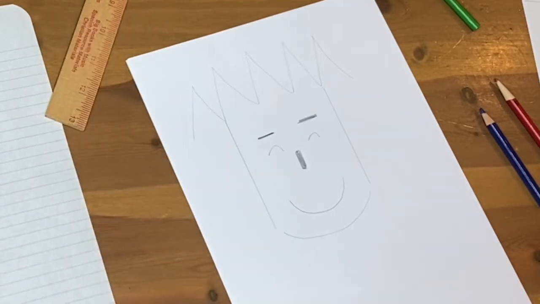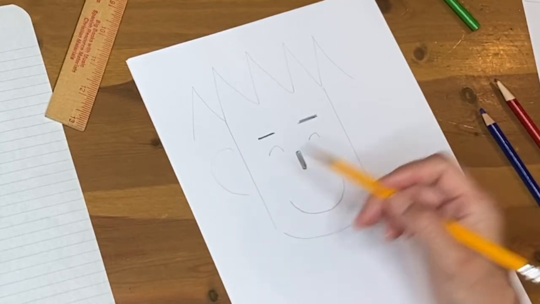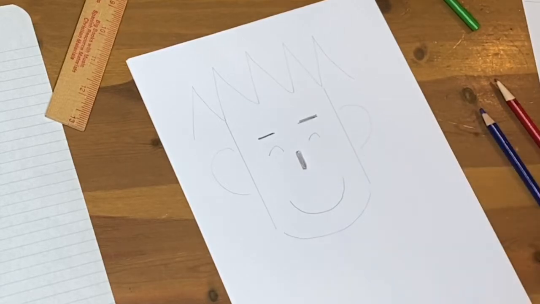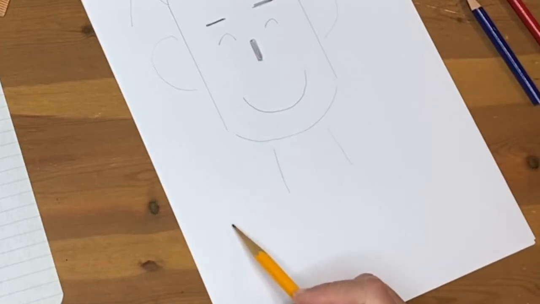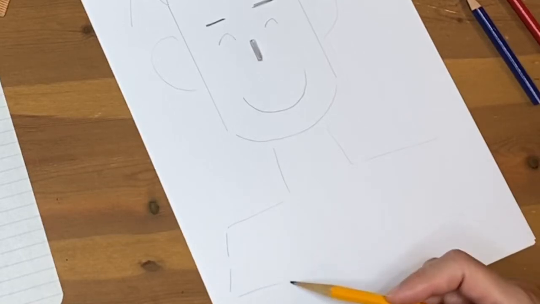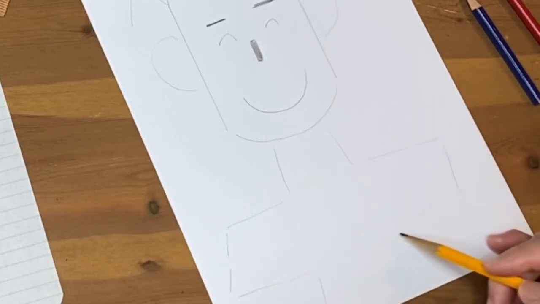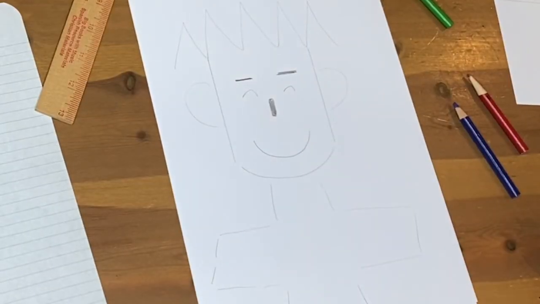Now granted, this doesn't look like anyone we know, but we do recognize it as a face. And if you wanted to add curved lines for the ears, you could do that. If you wanted to add a line for the neck, you could do that. Some lines for the shoulders. Some broken lines for the top part of the body. So now we see something that we identify as a face, which makes it realistic art. And all we used was the one element, the element of lines in art.